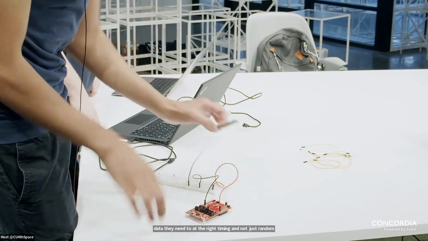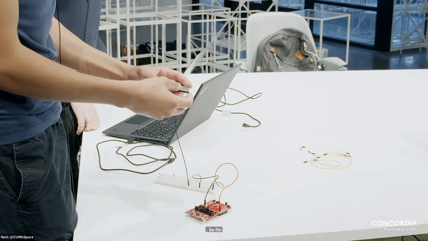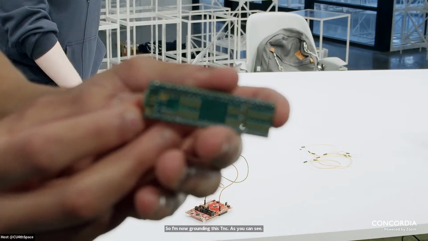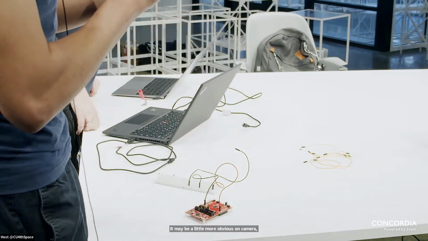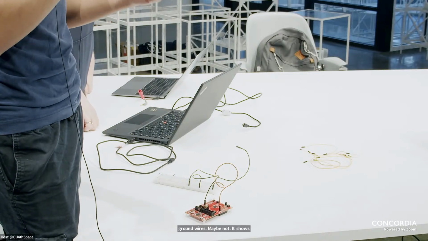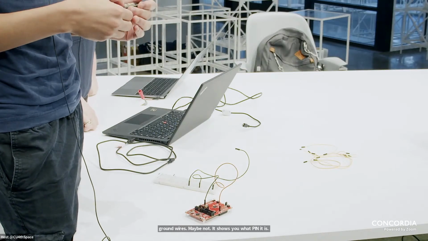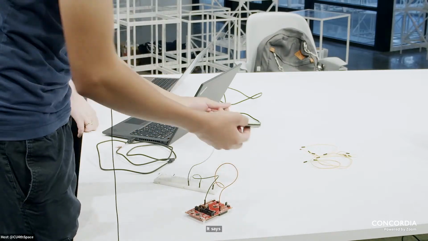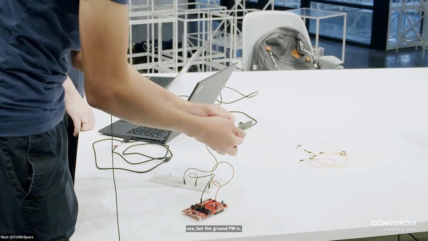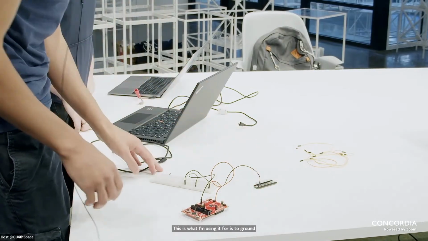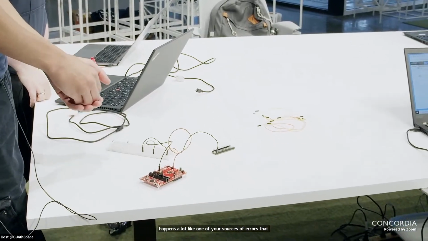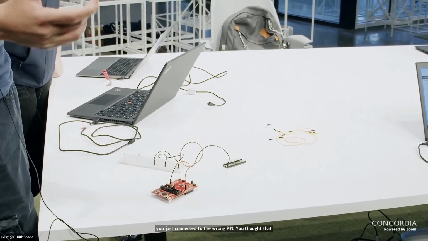So I'm now grounding this TNC. It may be a little more obvious on camera, but there are ground wires, maybe not. It shows you what pin it is. It says GND 0, 1, 2, 3, and every pin has a different use, but the ground pin is what I'm using to ground it. And it happens a lot that one of your sources of error is that you just connected to the wrong pin. You thought that this was a ground pin, but it's just a 1.7 pin, for example.